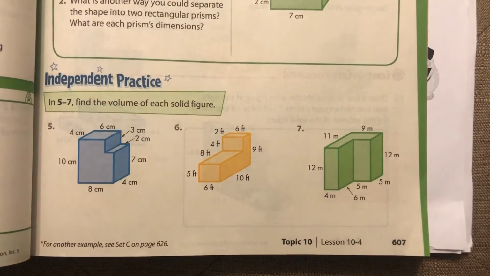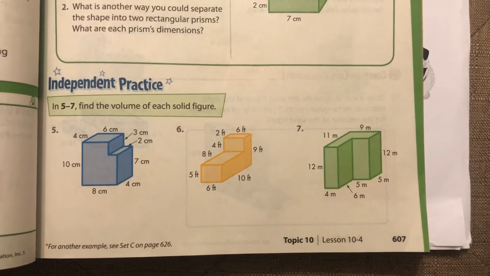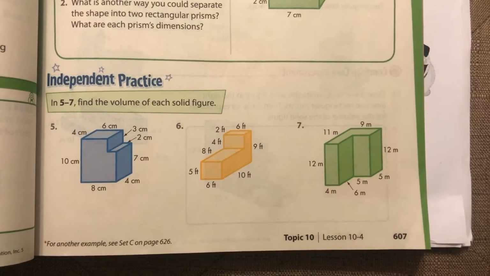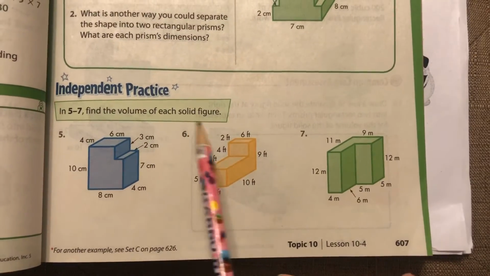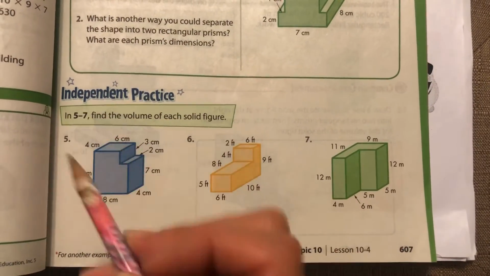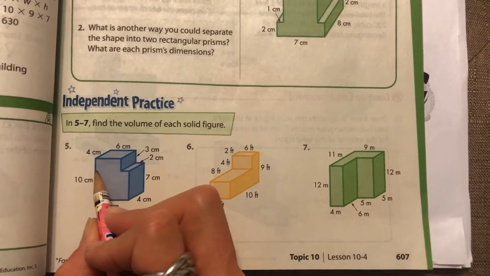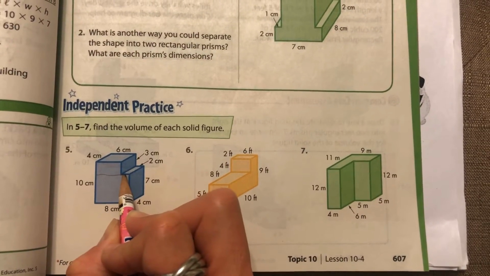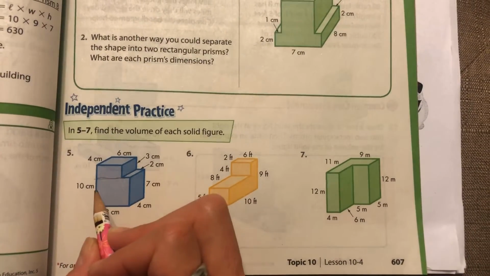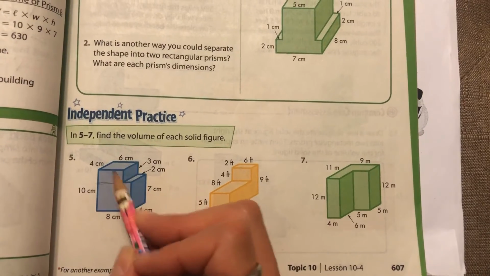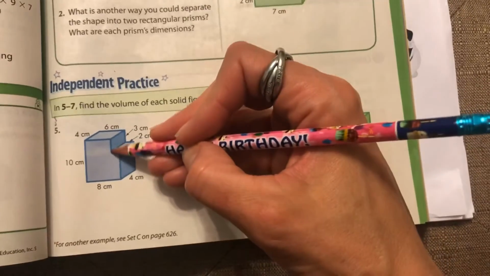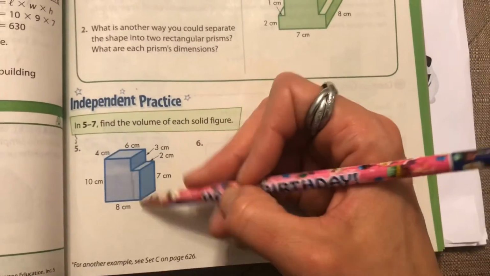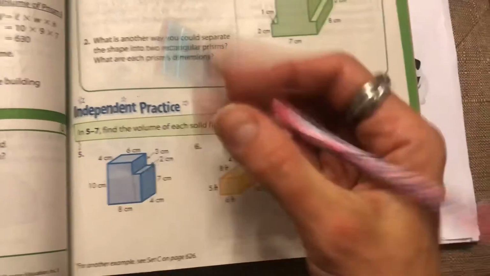Go ahead and log into Envision online and watch a video for page 606, or there are actually a few videos on there. Then I want you to do number 5 and number 6 on page 607. So you have a choice to make. When you're figuring out which two figures you're going to calculate the volume of, you can do this top one and this bottom one, or maybe if your eyes see it differently, you could draw a line here and figure out this volume plus this volume.